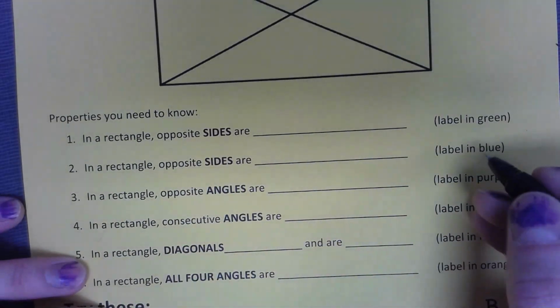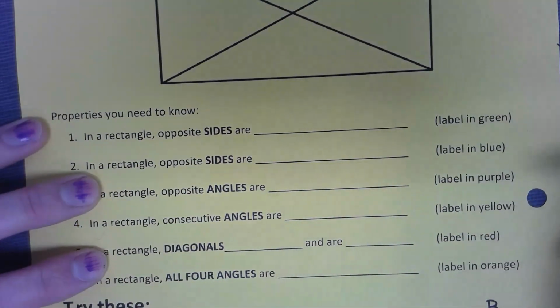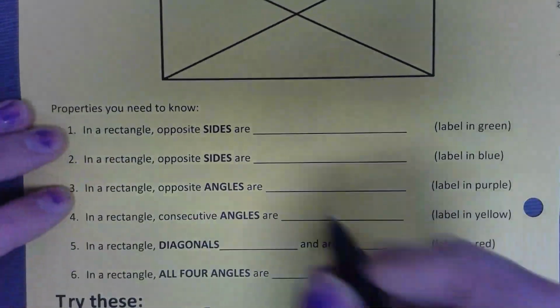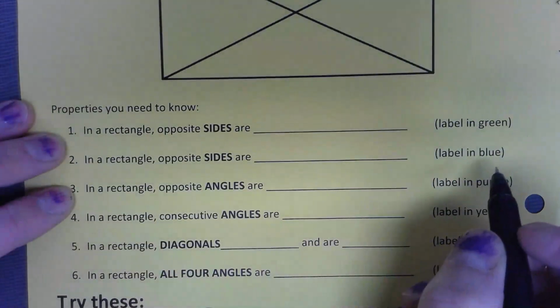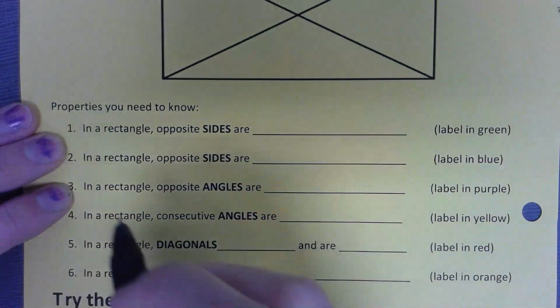This time I don't have my markers with me, but if you want to do these in the colors that are listed there, feel free. So feel free to pause the video, go grab some colors, and then come back.